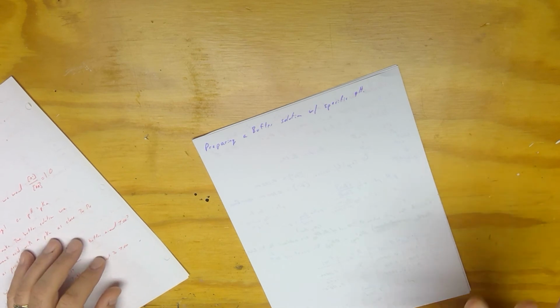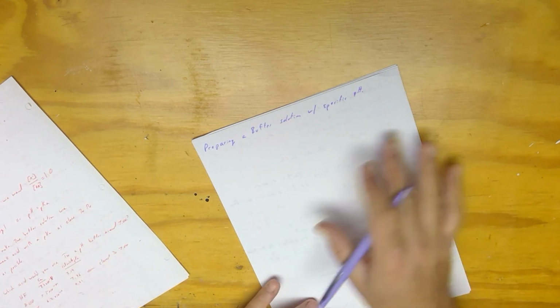When we make buffer solutions, we're making it for a reason. So we're going to need a solution that doesn't change pH easily, and there's going to be a certain pH that we'll want it at. So how would we do this?